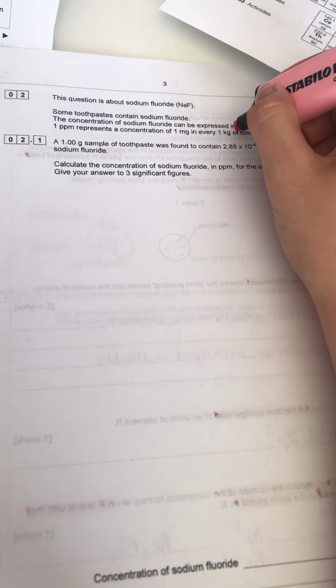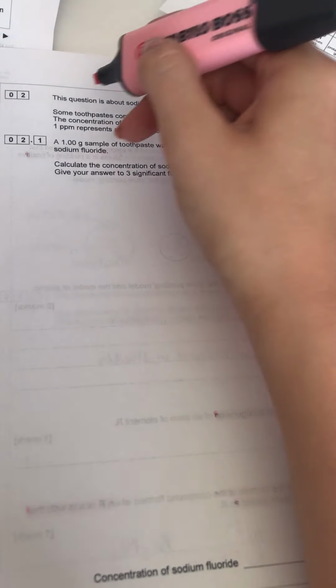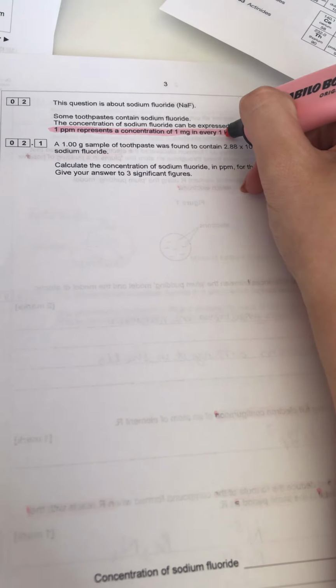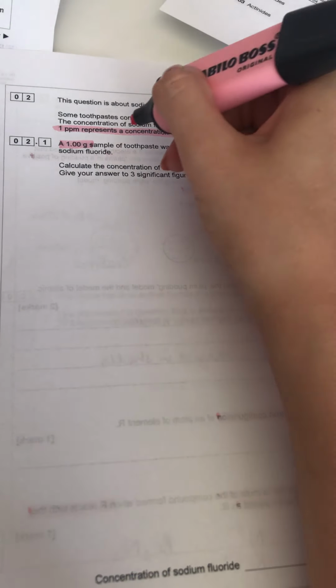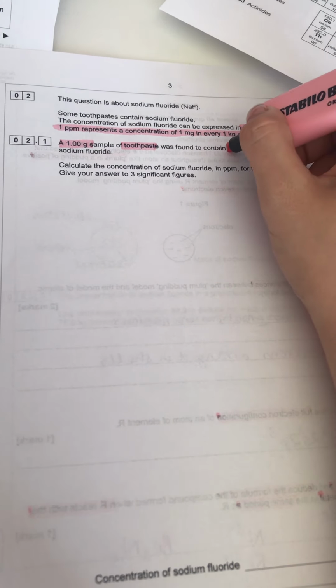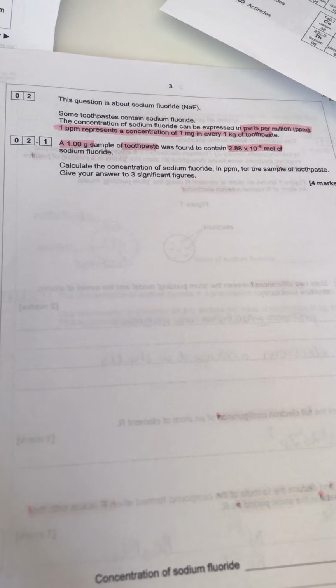Okay, so this question is about sodium fluoride, and we're told that some toothpaste contains sodium fluoride. The concentration of sodium fluoride can be expressed in parts per million. 1 part per million represents a concentration of 1 milligram in every 1 kilogram of toothpaste. So we're told a 1 gram sample of toothpaste, that's important, was found to contain 2.88 times 10 to the minus 5 moles of sodium fluoride.